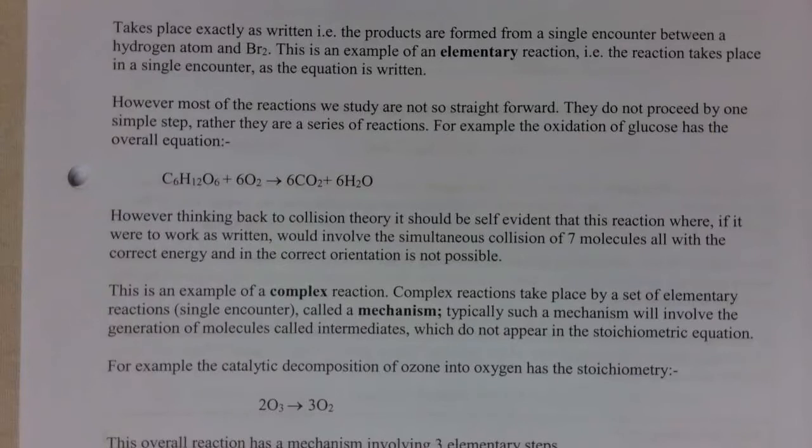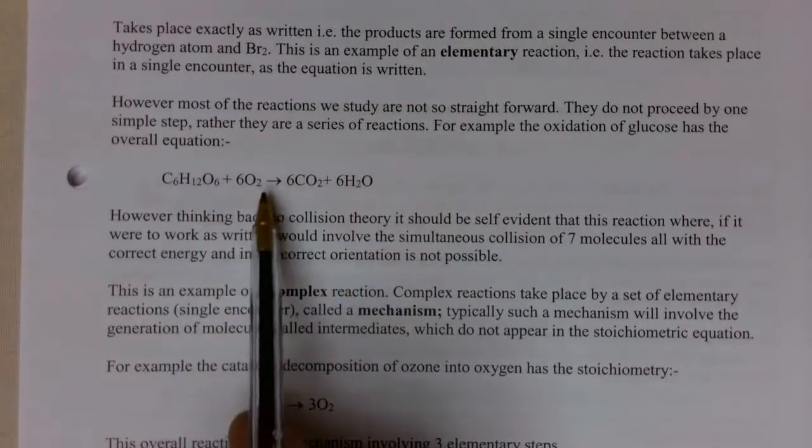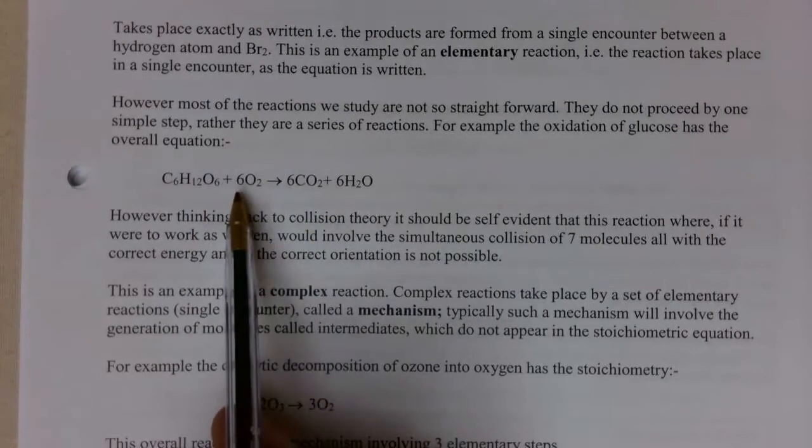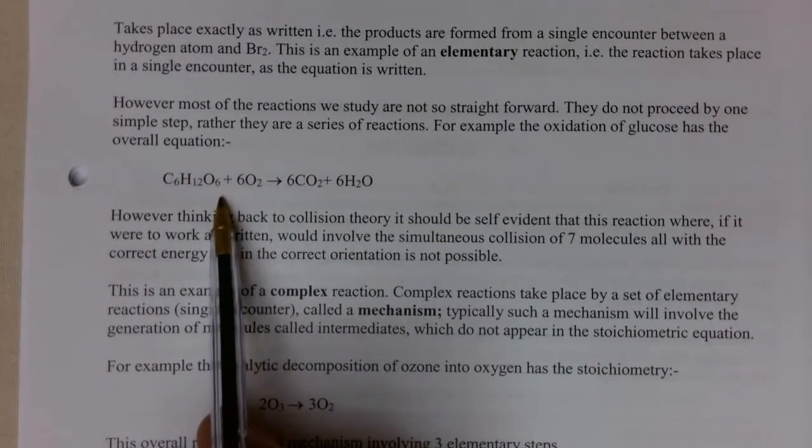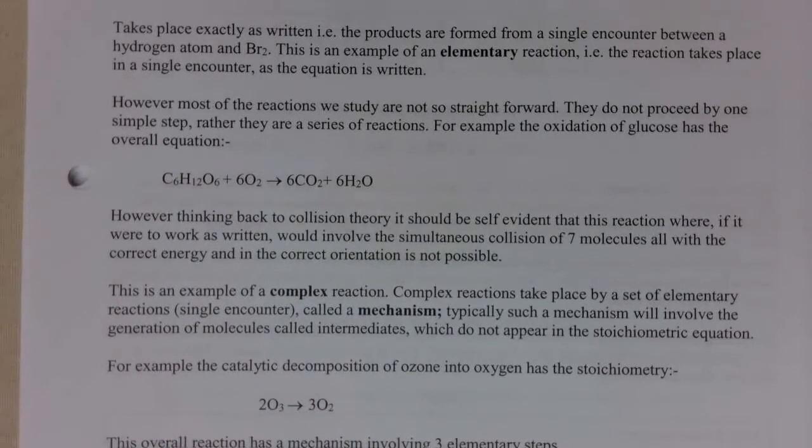So for example, if you consider the reaction of glucose with oxygen, in other words, the oxidation of glucose which goes on inside the body, this does not happen as it's written. If you think about your collision theory, the idea that 7 molecules are all going to line up, all with the correct orientation, all with the correct energy, is just not going to happen. So this reaction, rather than happening in a single step, happens in a series of steps, and we call that a mechanism. As a general rule of thumb, you can have no more than 2 species in any single elementary reaction.